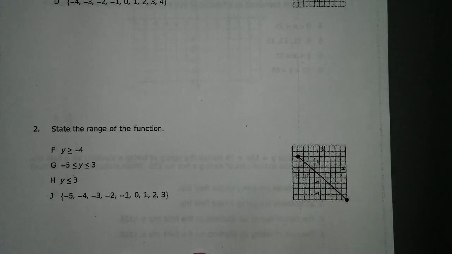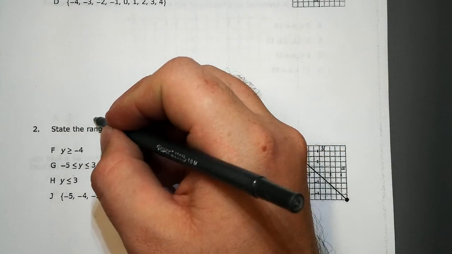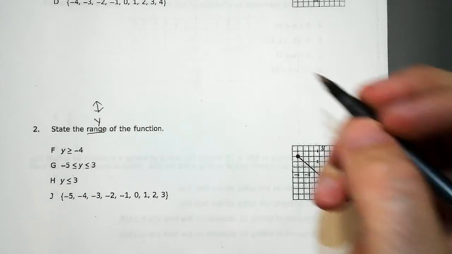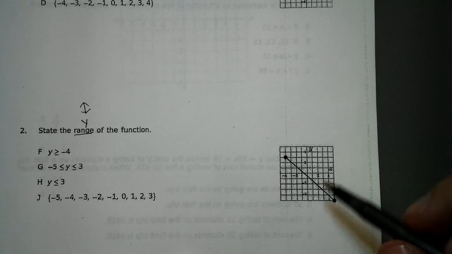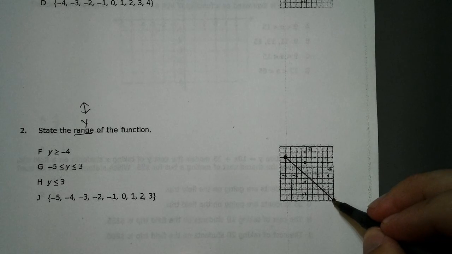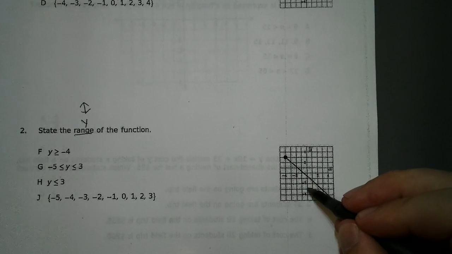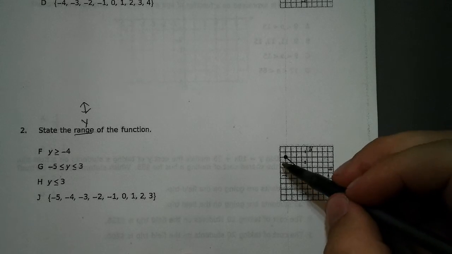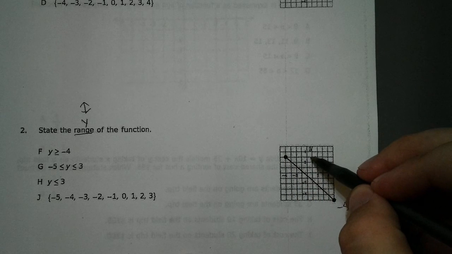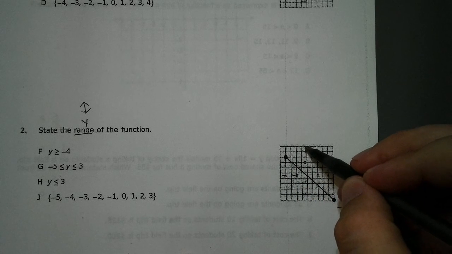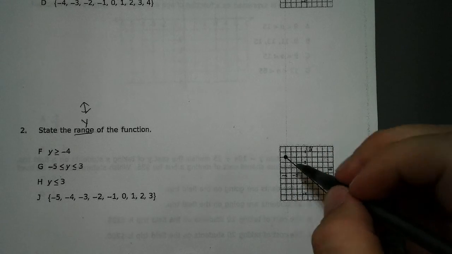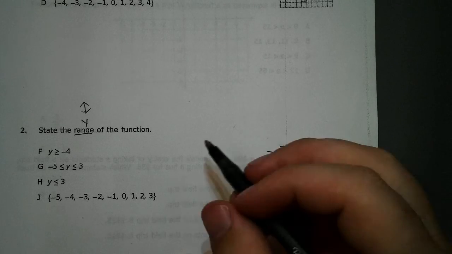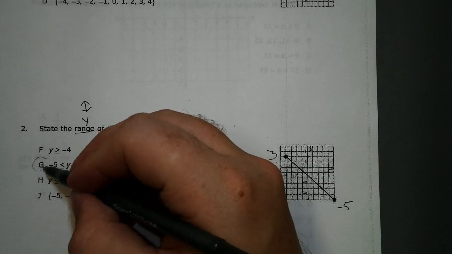Alright, number 2 says state the range of this function. Range are the y values. Y values, remember, they go up and down. So I look at my graph. Go to the bottom. What's the y value here? Is that negative 1, 2, 3, 4, and 5. What's the top value? It goes all the way up here. And it's more than 2, less than 4, so that's 3. So it goes between negative 5 and 3 with y in the middle, so it's got to be G.